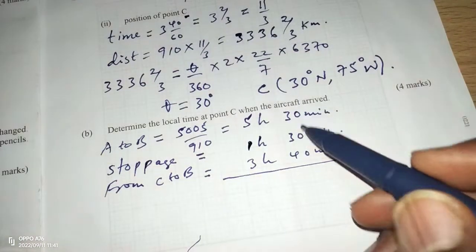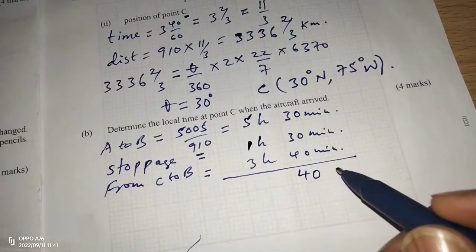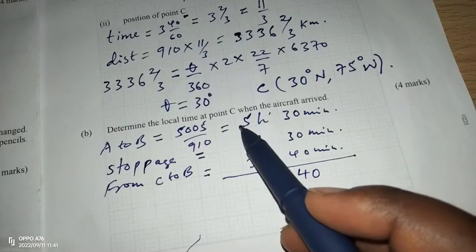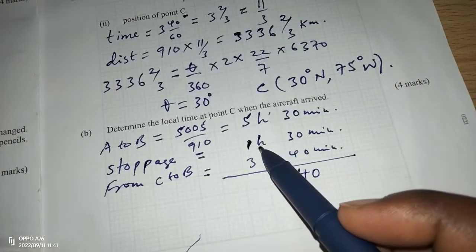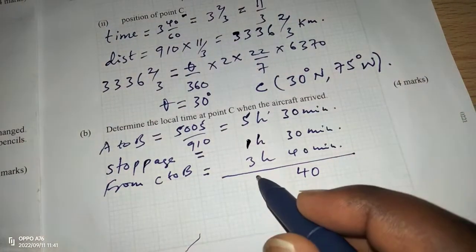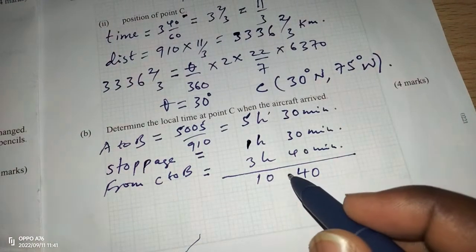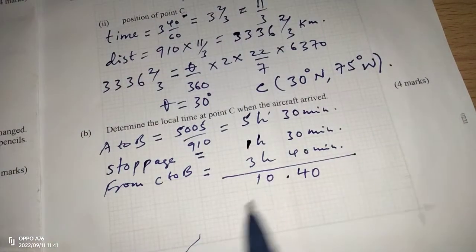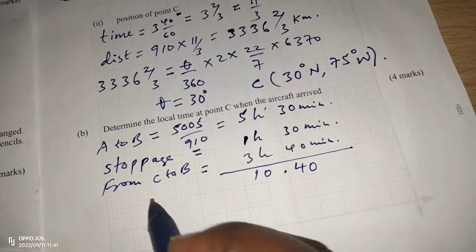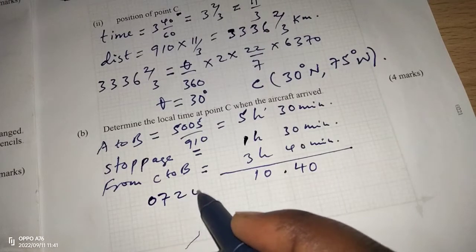So the total time of traveling is going to be, this is 1 hour 40 minutes, or 40, we carry an hour. 5, 6, 7. So we have 10 hours 40 minutes. Remember, it was 0720.